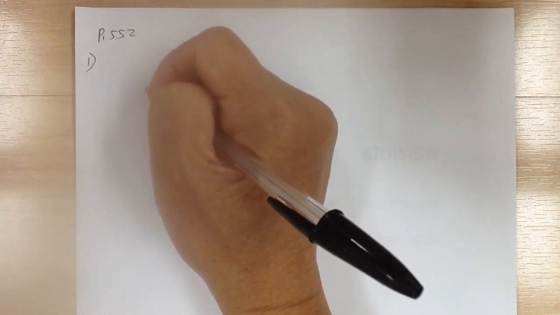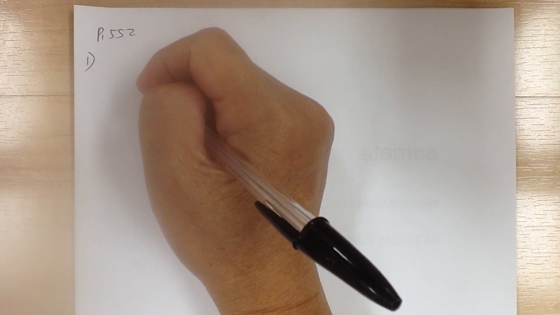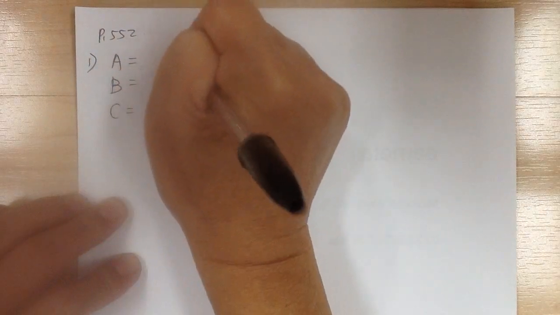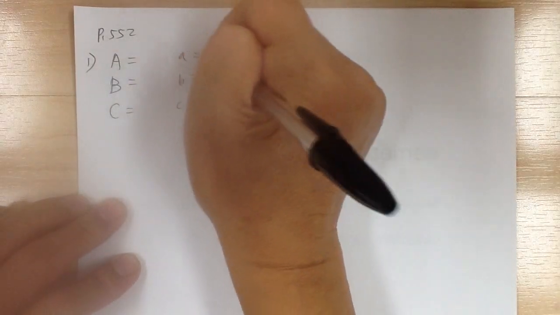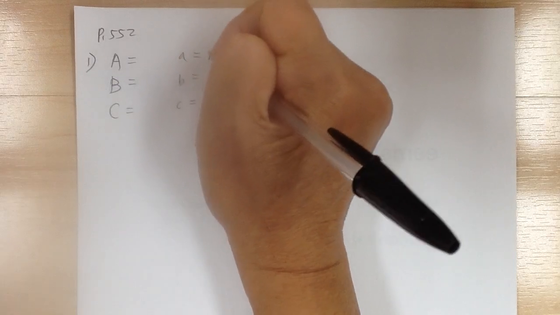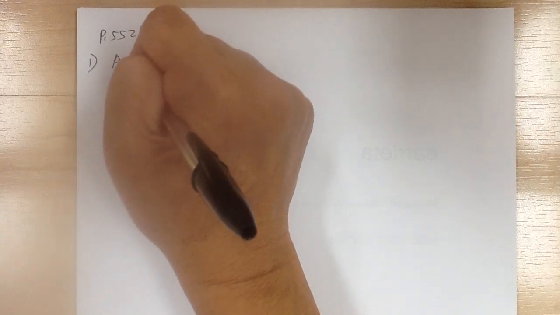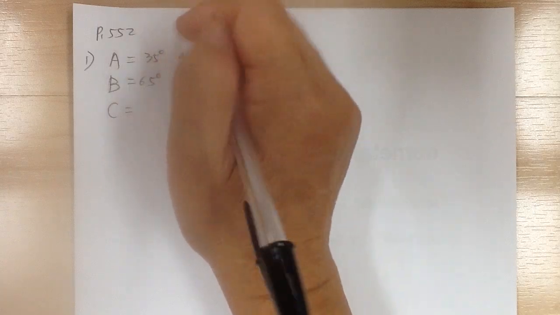Let's go to page 552 and start with number 1. Okay, so this one, you're solving the triangle, and if there are two solutions, you have to get both of them. So again, you start with A, B, C, and small a, small b, small c, and look at what you have. So A is 16, angle A is 35 degrees, angle B is 65 degrees, and you're looking for B.